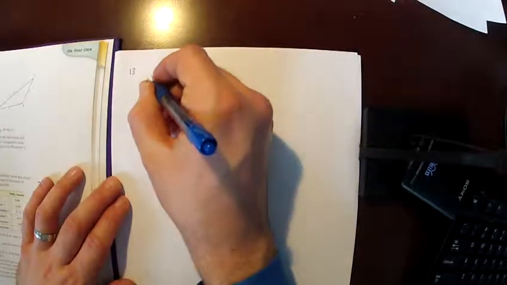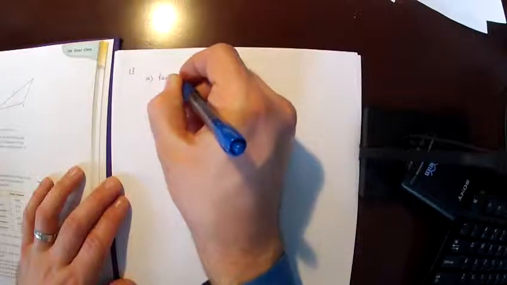Okay, this is question number 13 from homework set day 4 of Unit 8, Lesson 3. This question asks us to use algebraic reasoning and the inverse tangent function to find all solutions for the following equations. Give exact solutions if possible. So we're going to start off with part A. Part A says to solve tangent of x is equivalent to 1.